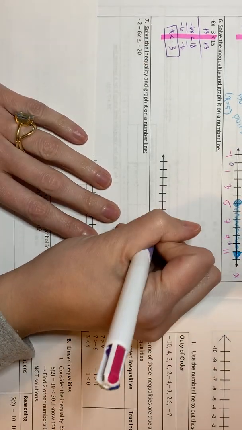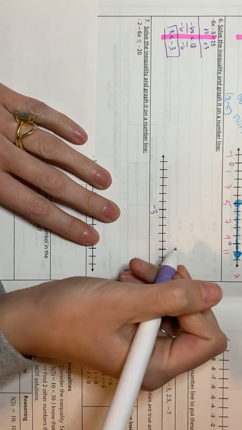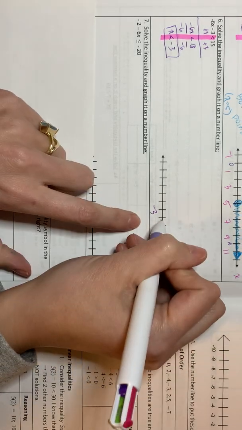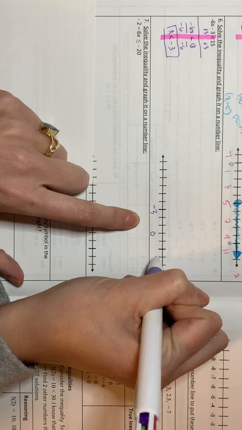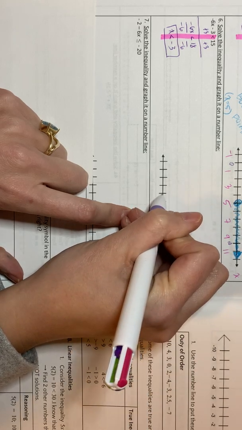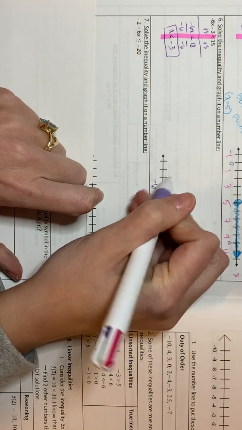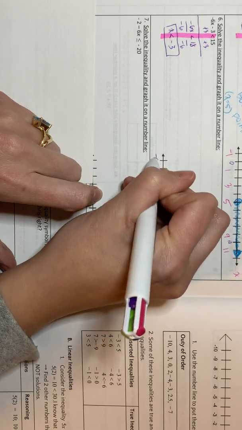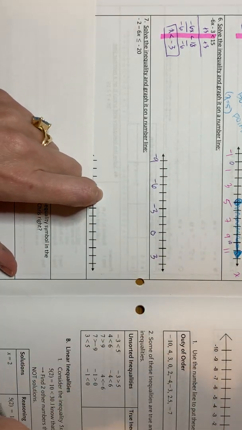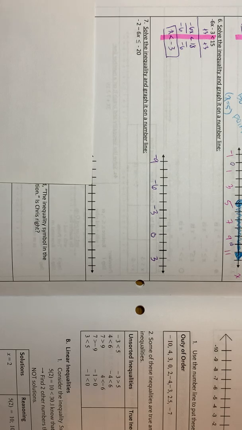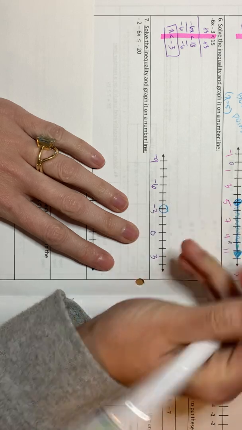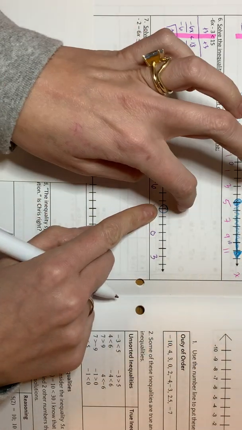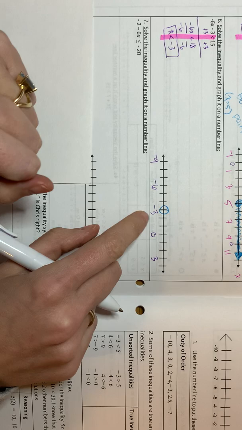So same thing, I'm going to set that up in the middle. So this would be like negative 2, negative 1, 0, 1, 2, 3, 4, 5, 6, 7, 8, 9. Okay. Yeah, so we're just spacing it out. All right, so I know my boundary point is negative 3. So I'm going to put a dot on the number line. So notice that I'm on the number line instead of like above it, on it.